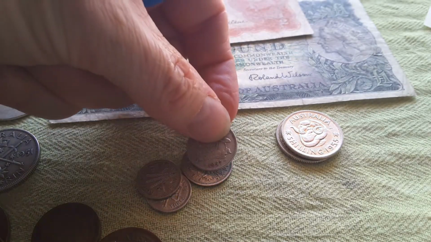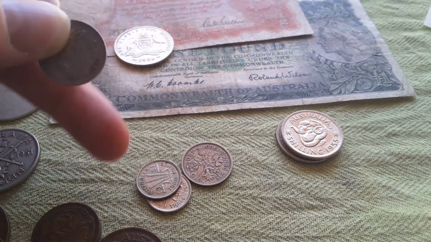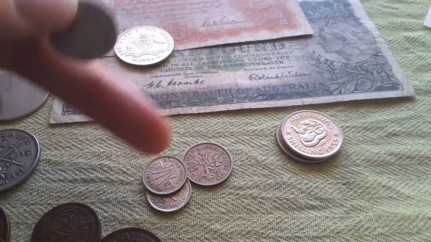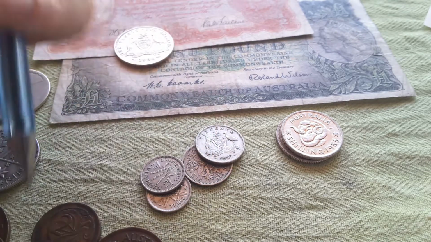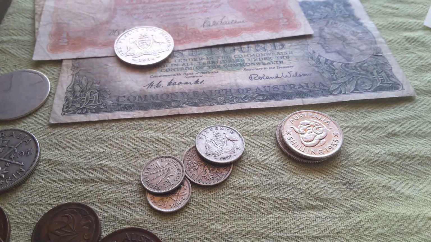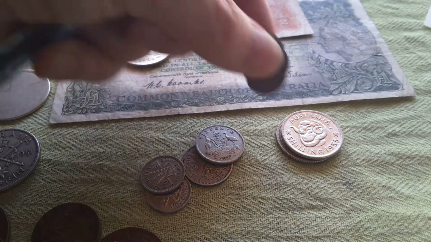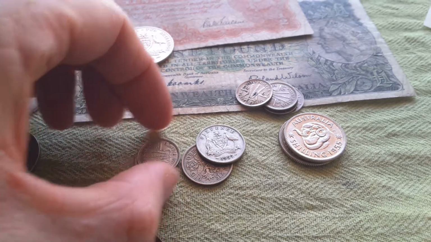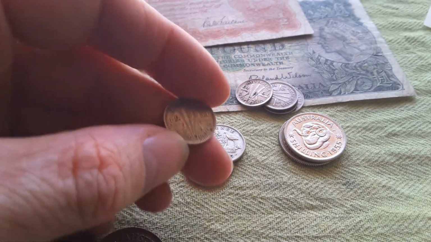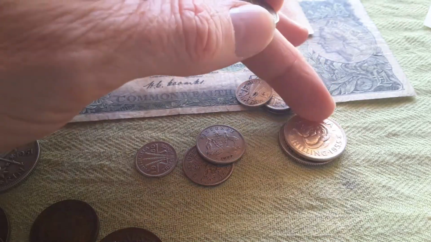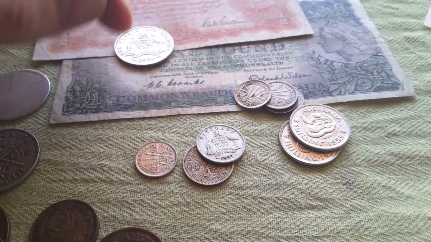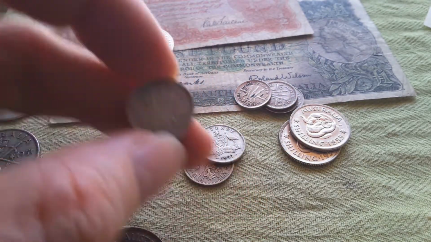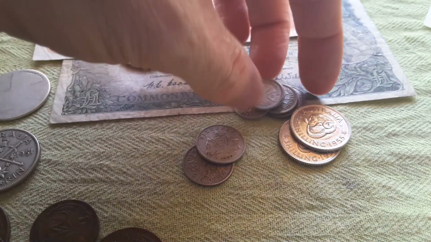You need 2 threepence to equal sixpence, and you need 2 sixpence to equal a shilling. To get a shilling, you need 4 threepence. So this shilling is the other basic denomination apart from the pound, and the threepence is the lowest silver coin issued.